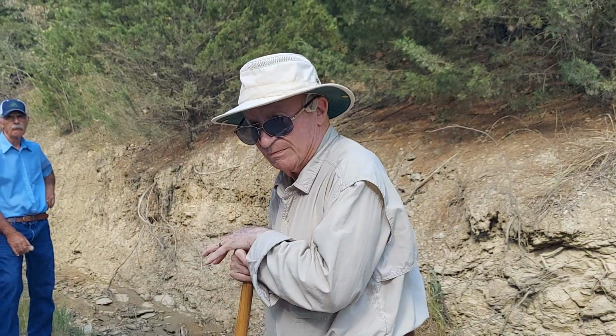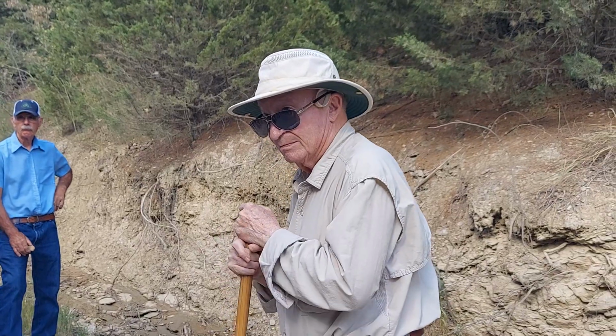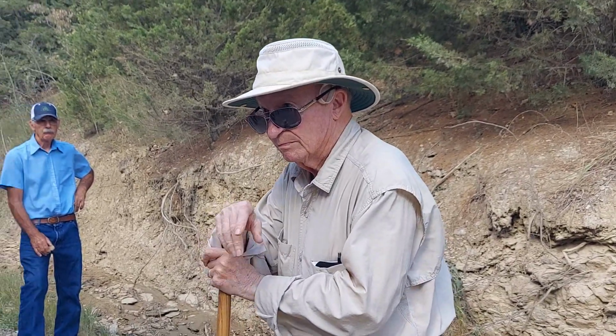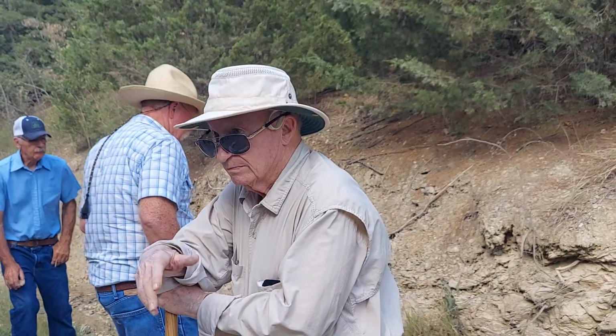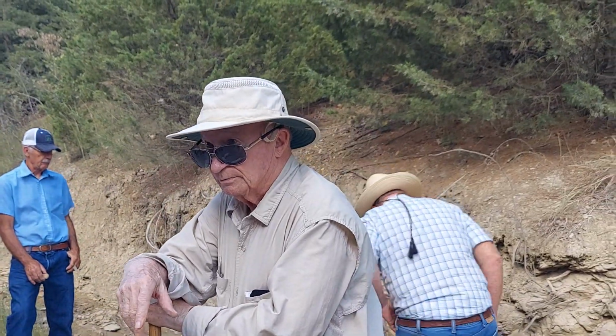So, if we carved our name in there today, what would the age be from the bottom of the hill to the top? How many years are we looking at? Don't know. Fair enough.